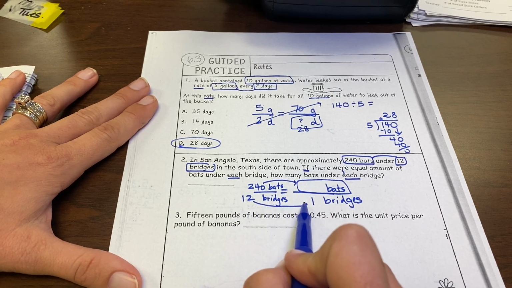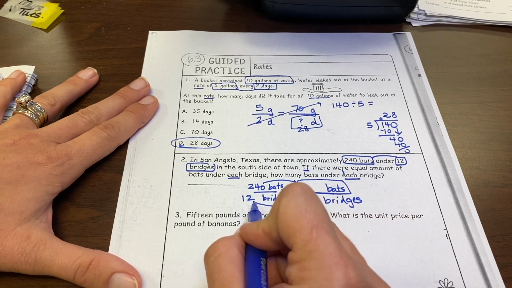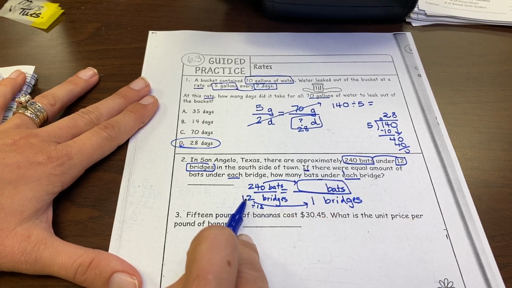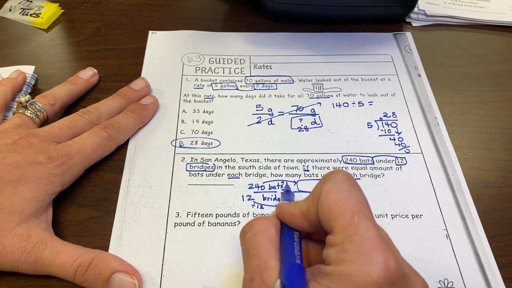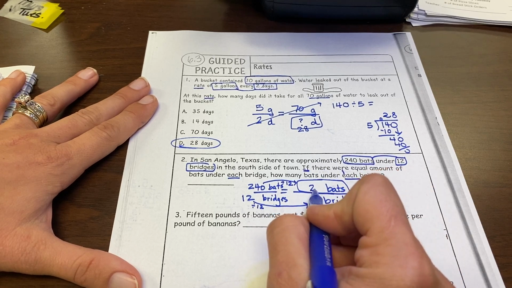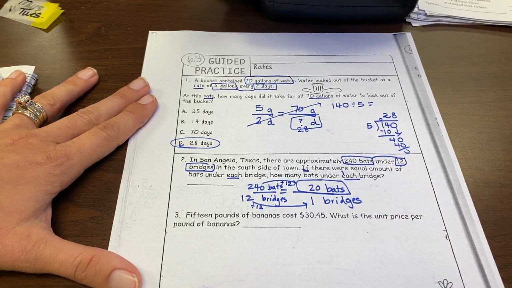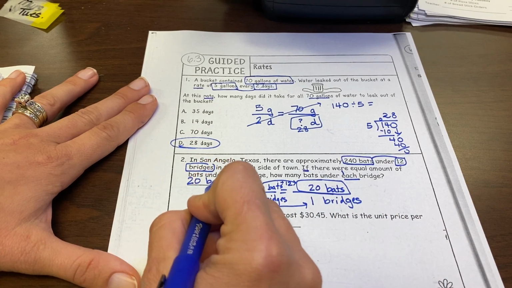So how would I get from 12 to 1 using only multiplication and division? Well, I would divide by 12. So 12 divided by 12 is 1. So 240 divided by 12 would be 20. So 20 bats under 1 bridge.